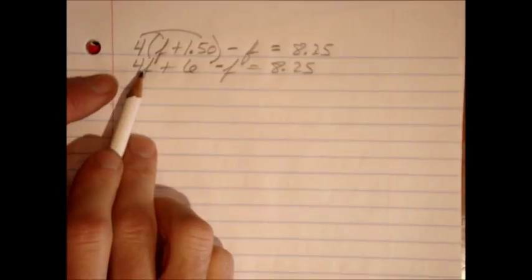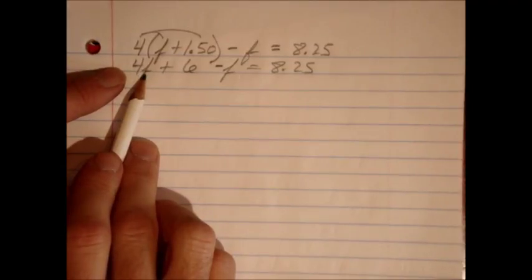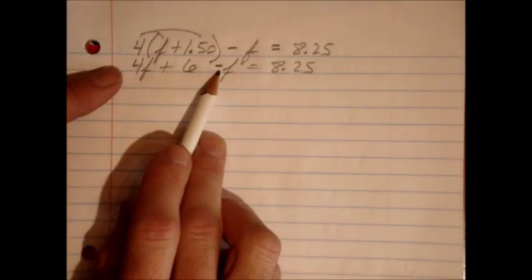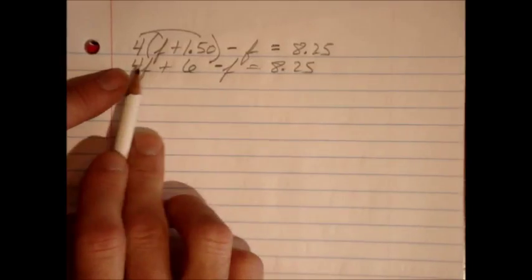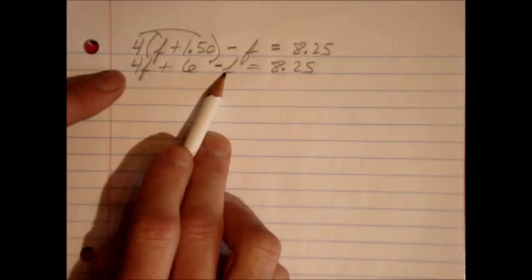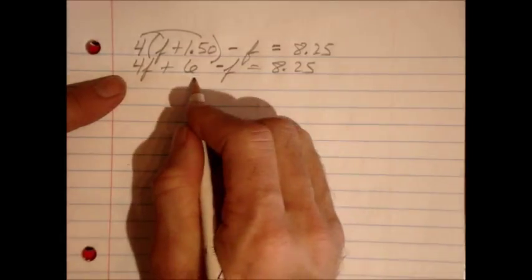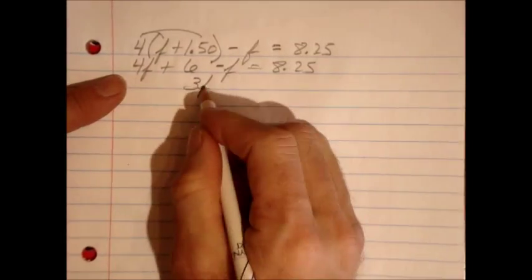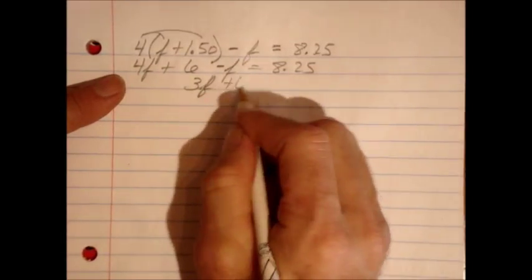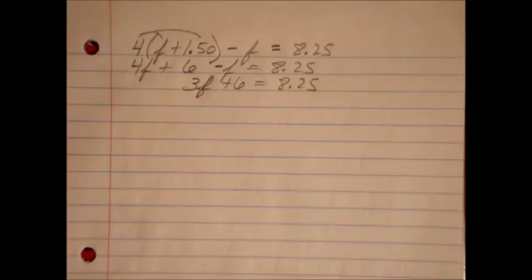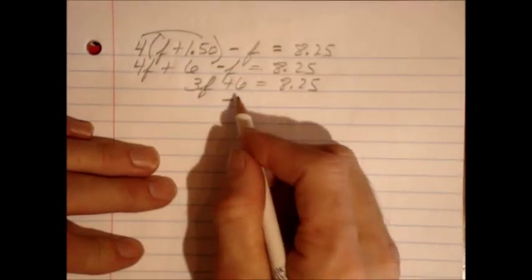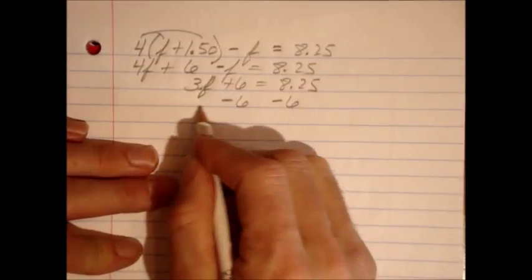Now, if I got 4 Fs, and then I eat 1 F, let's put that together. These are like terms. 4 Fs, let's kill an F. That's 3 Fs left. So 3F plus 6 equals 825. You remember what you're supposed to do next from your pre-algebra days? Yeah, minus 6 from both sides.